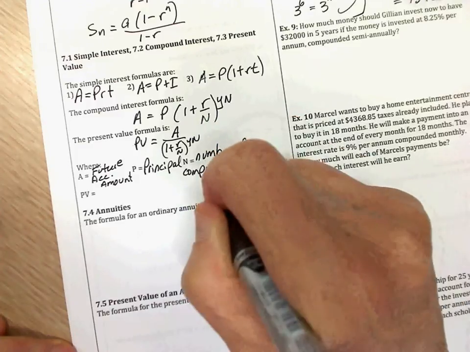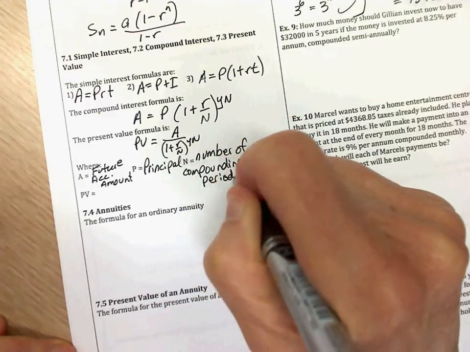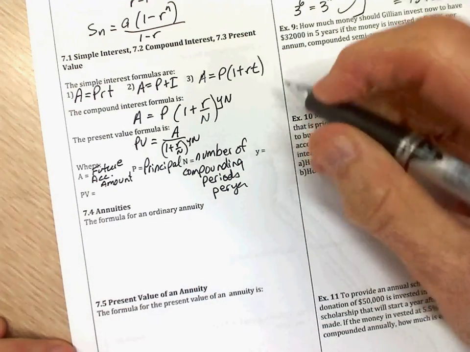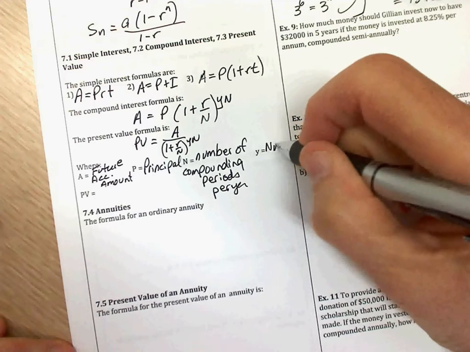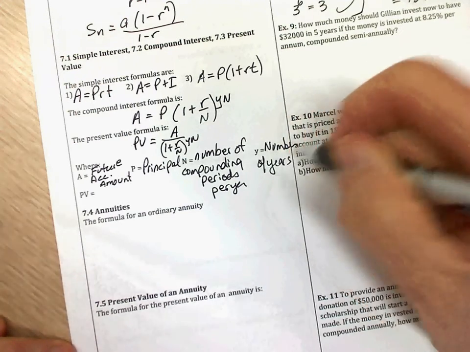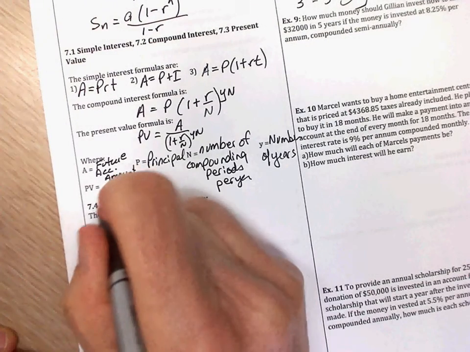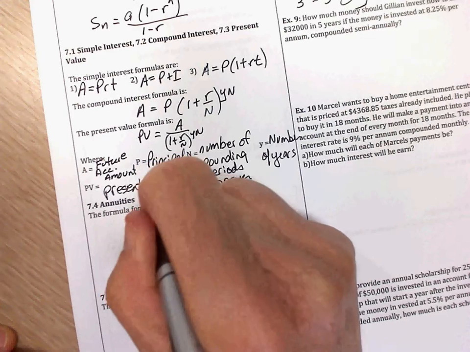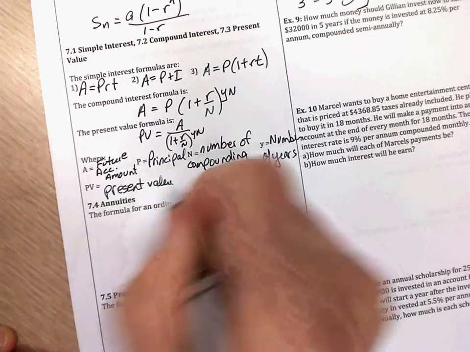Y is the number of years. PV is present value, or today's amount, right? Not a future accumulated amount, but today's amount.